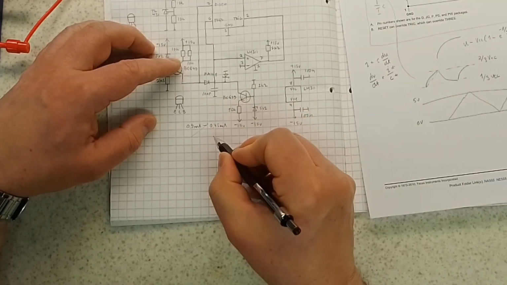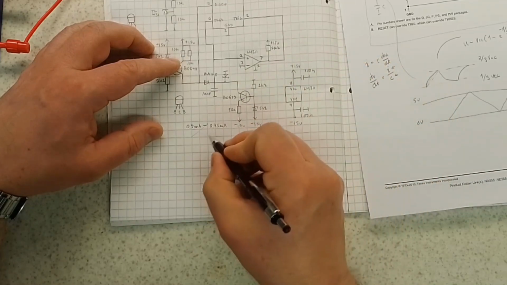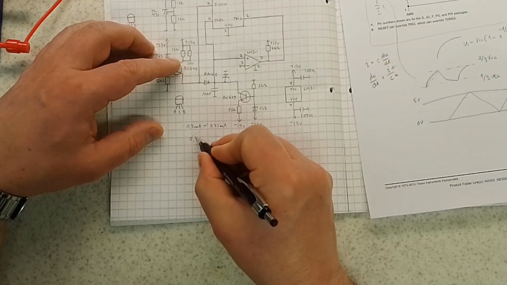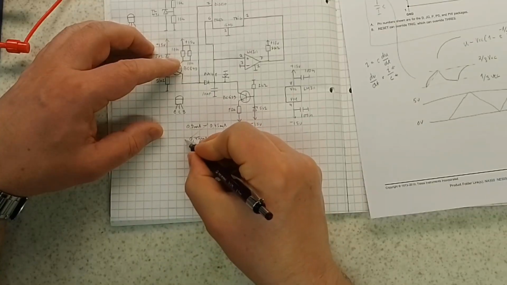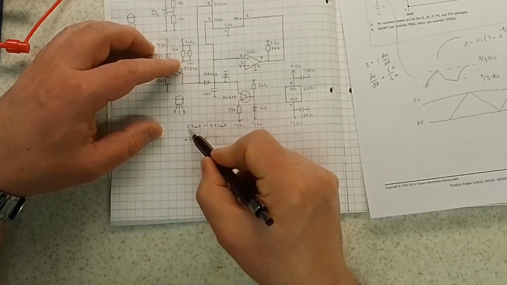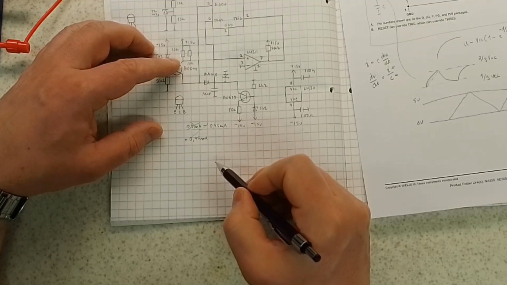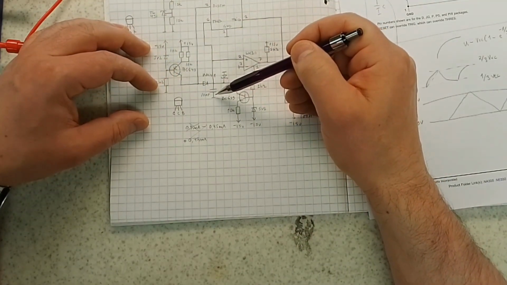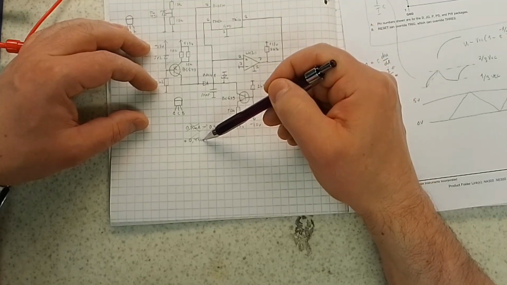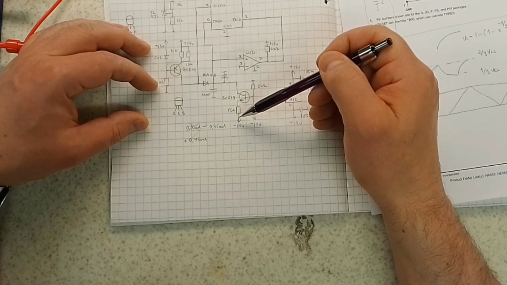So the net current to the capacitor is 0.45 milliamps plus. Okay, when this one goes zero, then we have minus 0.45 milliamps. So we have now situation where we charge the capacitor plus 0.45 milliamps and discharge it minus 0.45 milliamps.